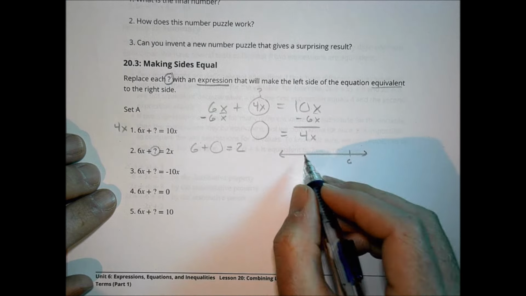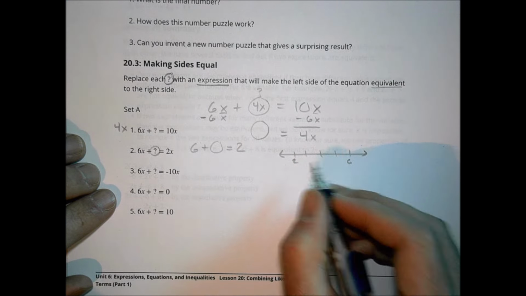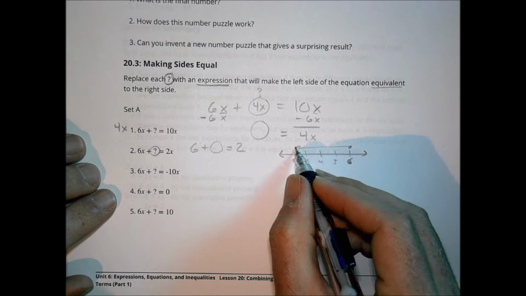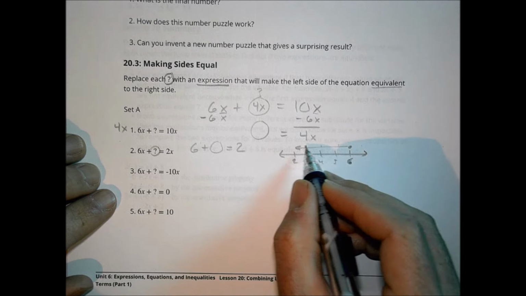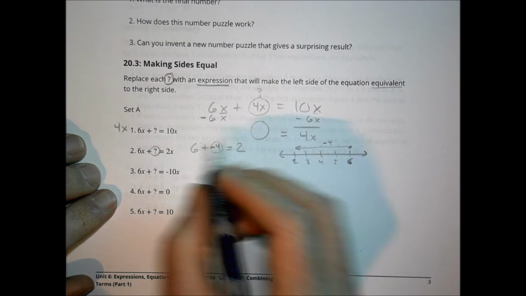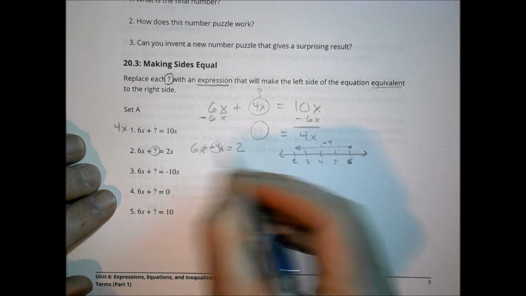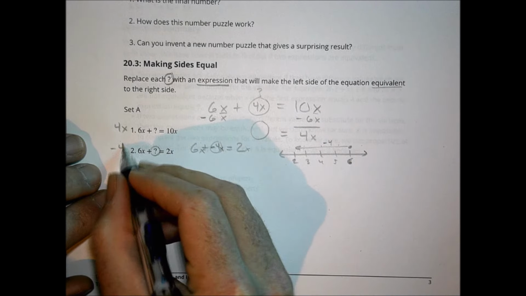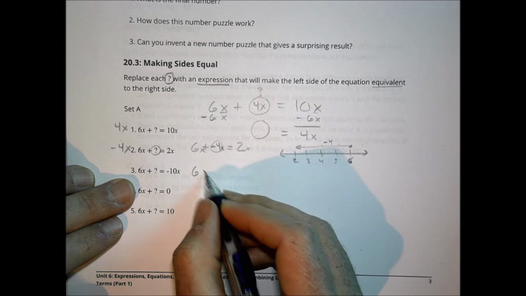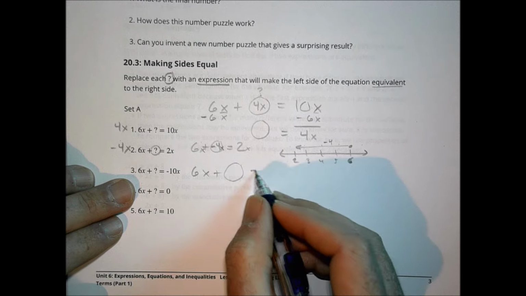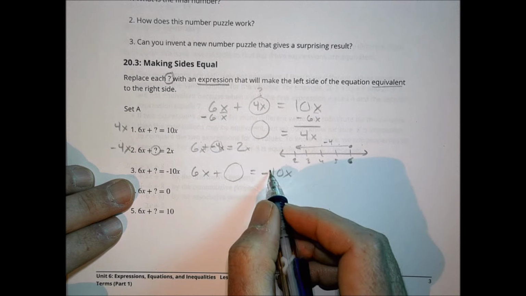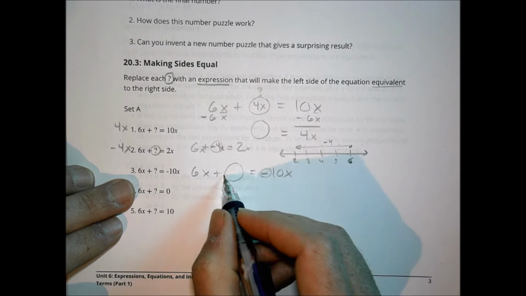If here is 6, and here is 2, 3, 4, 5, what do I have to add to 6 to go this way? That's going to be a minus 1, 2, 3, 4. So I'm going to have to go 4 that way. So if I subtract 4, or in this case really 4x, then I can get something that is equivalent there. So I subtract 4x. For number 3, here we are again at 6x, and we're going to add something in order to end up at a negative 10x. All right. So I need to end up with a larger negative number than what I have here.